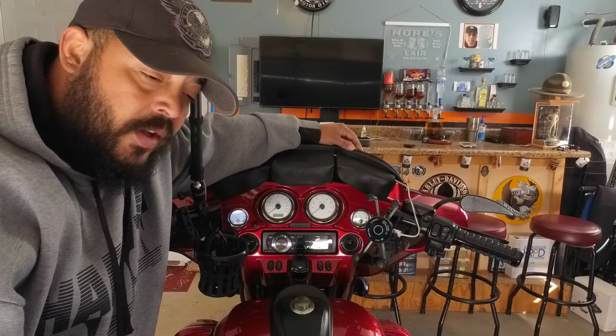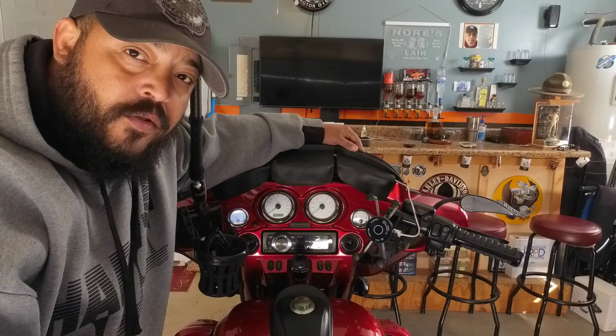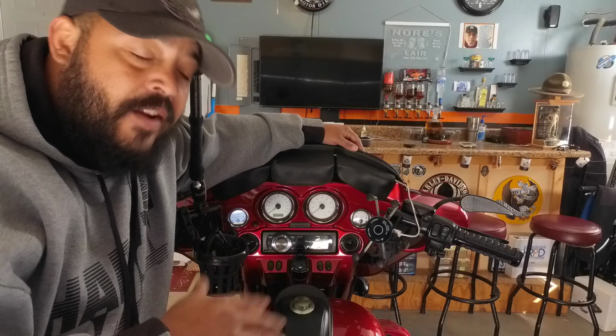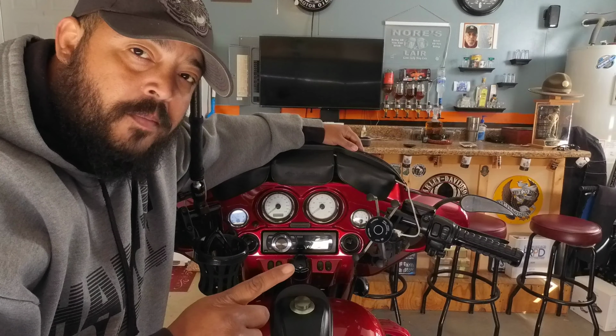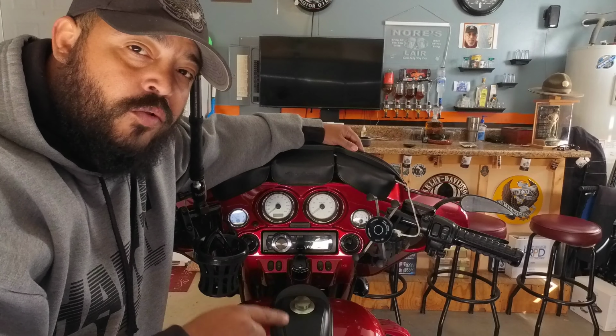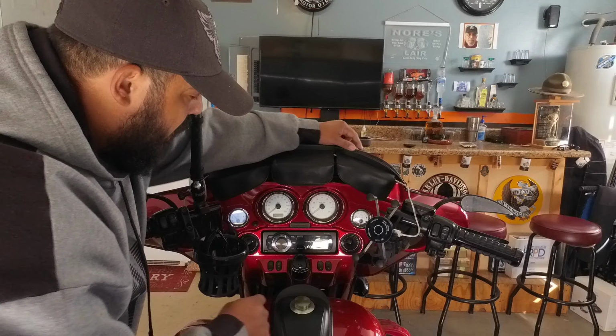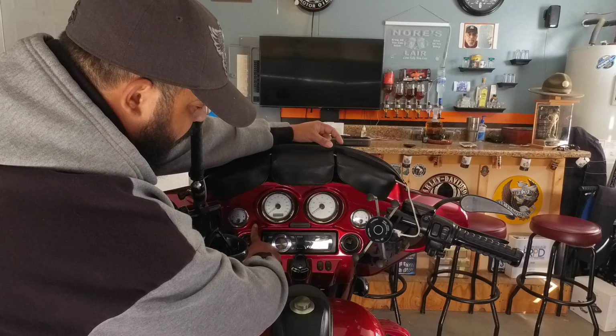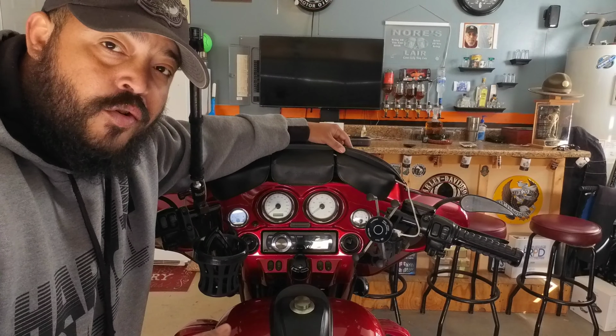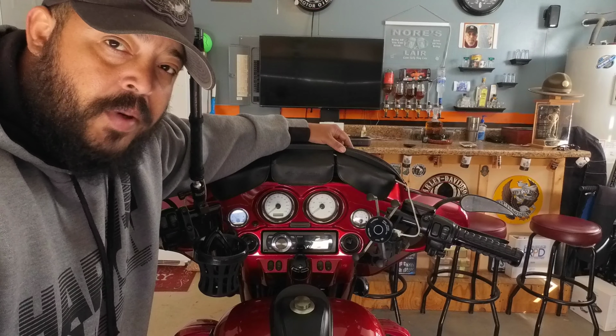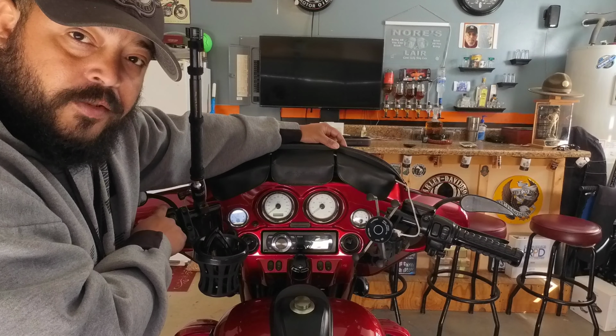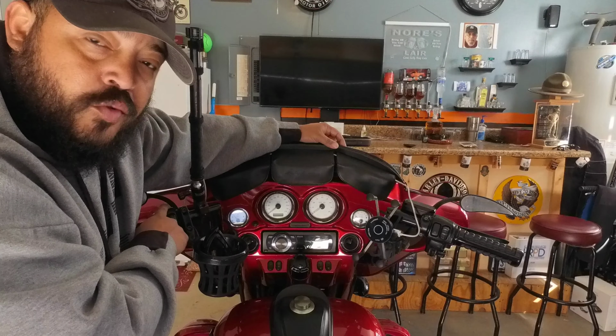On older and newer models, you have to press the trip button. The difference is that on older models, the trip button is inside the fairing right here. On newer models, you'll find that trip button on the handlebar cluster, right along with your other switches.